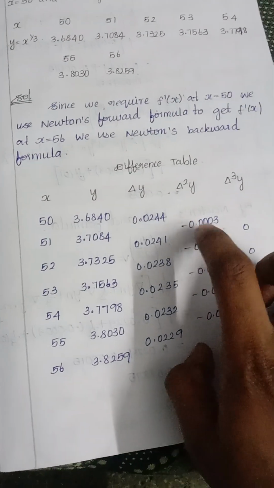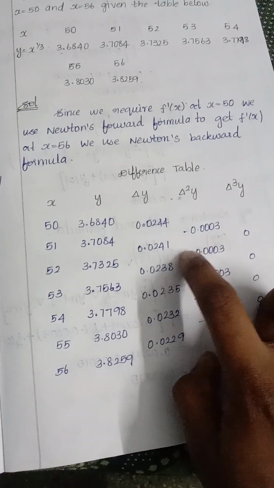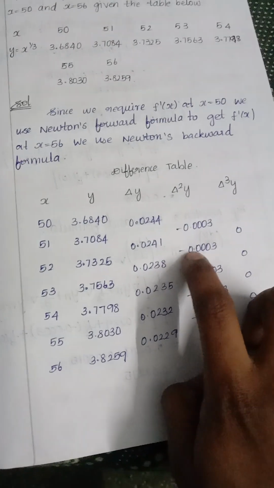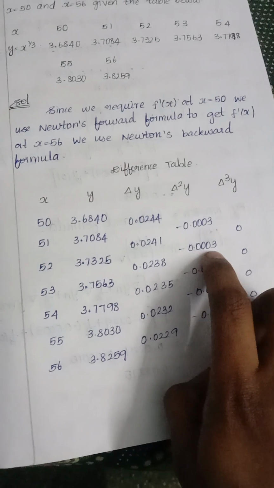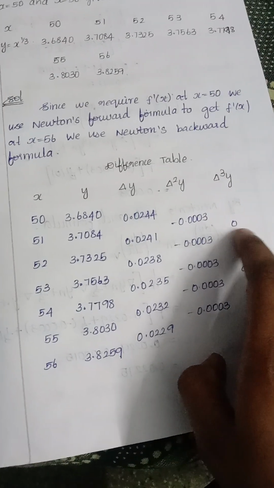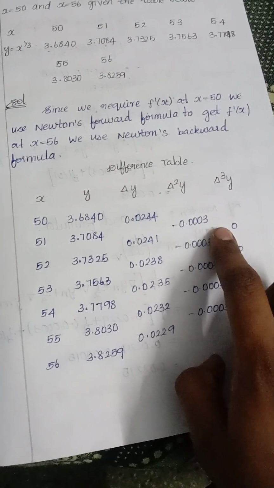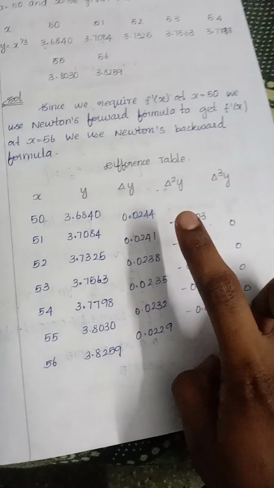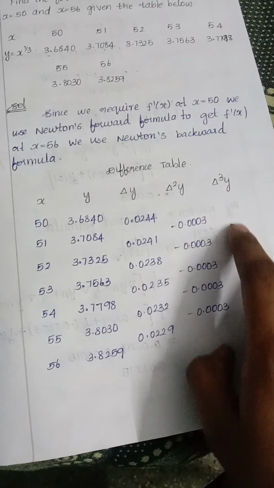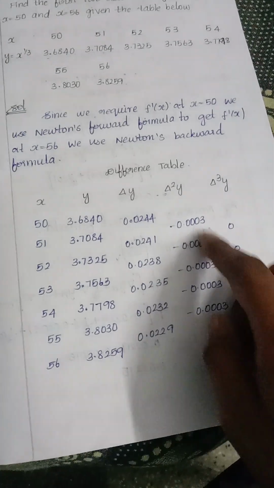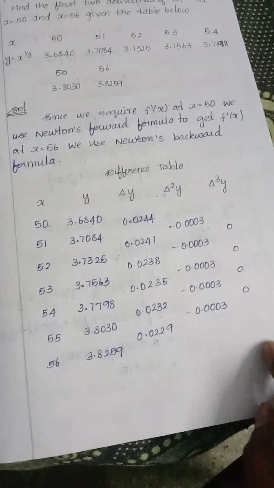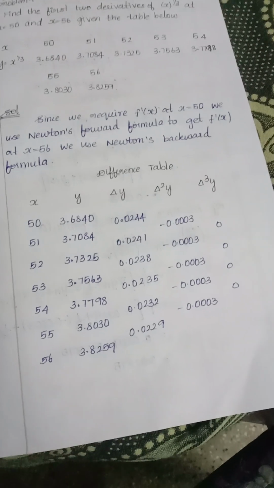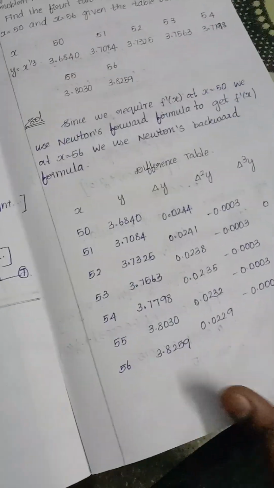Del cube y is nothing but subtracting these two values. This is the same value. So if we take 0.003 minus minus 0.003, minus into minus gives plus, so they cancel each other, and all the terms are the same value. So del cube y is 0 for all the values.